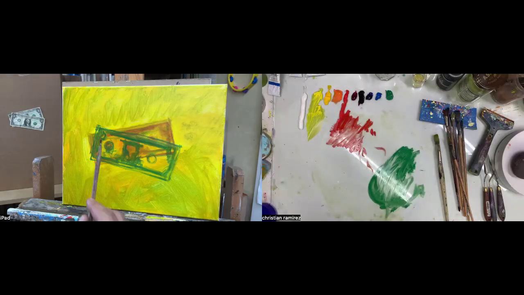That being said, if you don't want to start your painting with this process, you want to jump right into a process that you're a little bit more familiar with, you absolutely can.